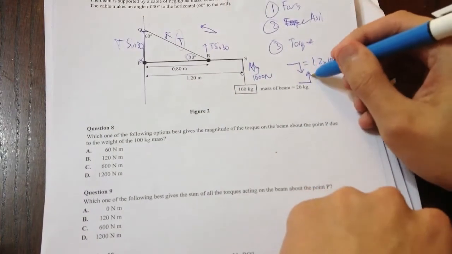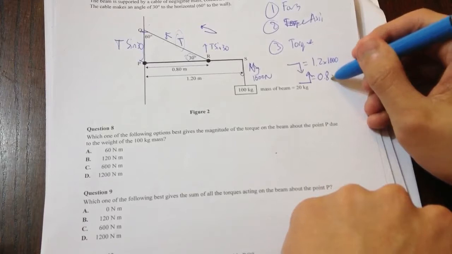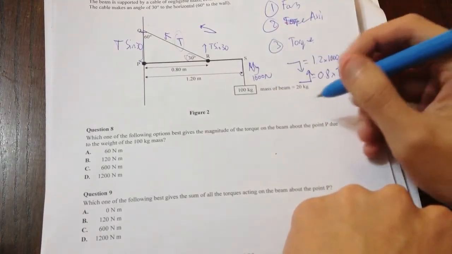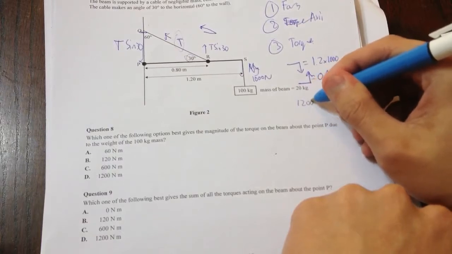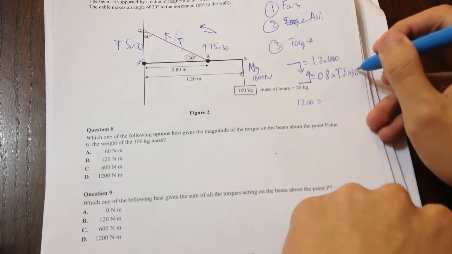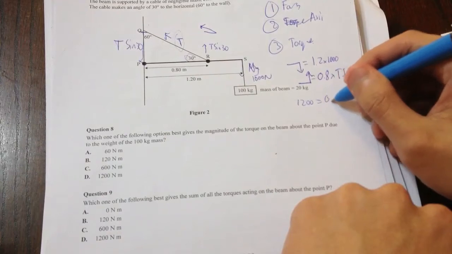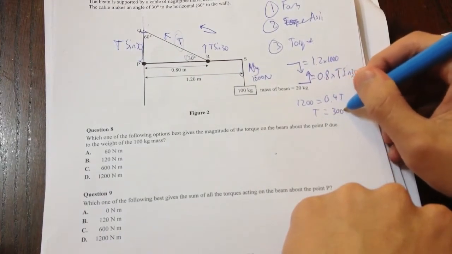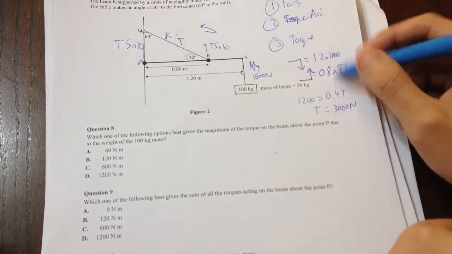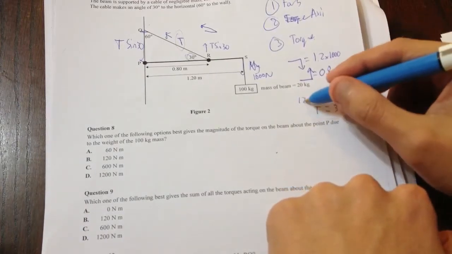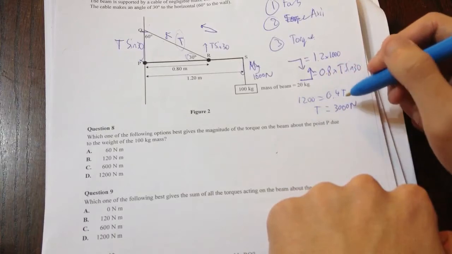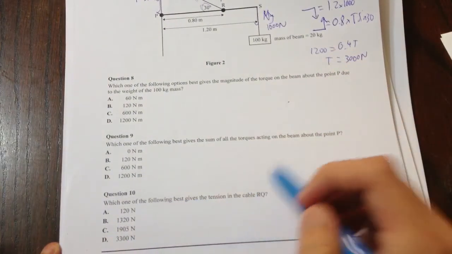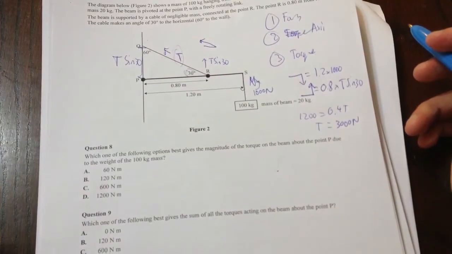And now it's much easier. We go 0.8 times T sine 30. And now we make them equal each other. So that's 1200 equals sine 30 is a half, 0.4 T. Or T equals 3,000 newtons. I'm pretty sure this calculation is correct, but I don't have my calculator on me. So I think that should be right. So let me just check the last part. I guess I was wrong.